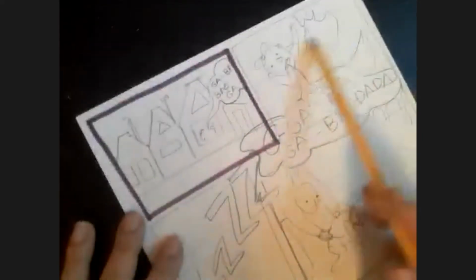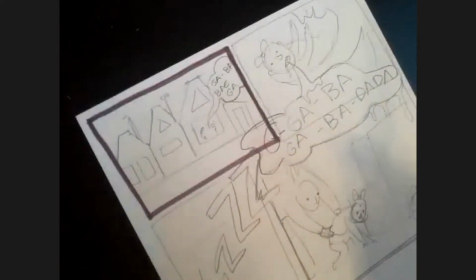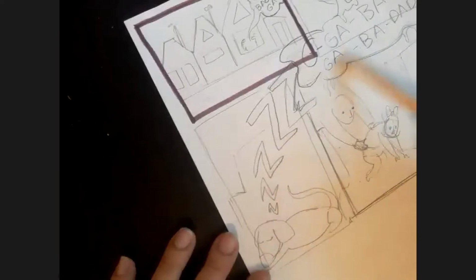Okay, so I'm gonna go back to the comic portion. We established the house and the neighborhood, that there's a bubbling baby, a very loud and sort of gooey baby in the house, and there's a dog trying to sleep. So both sounds are sort of fighting each other.